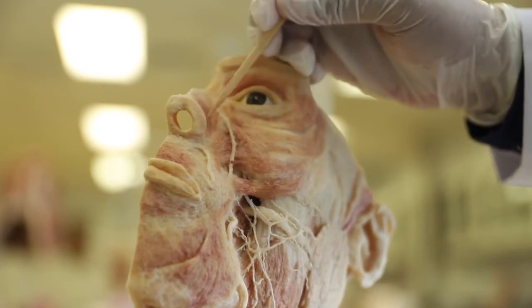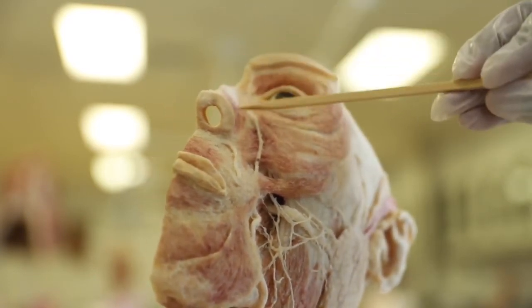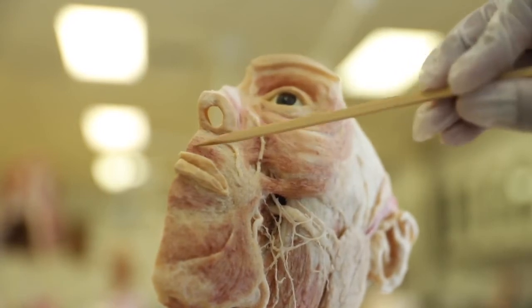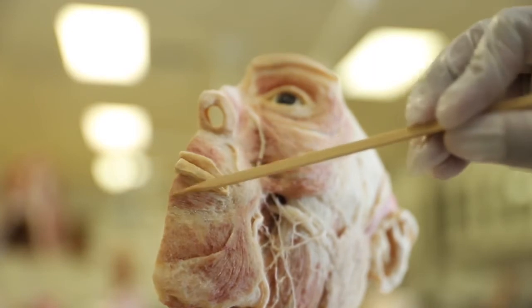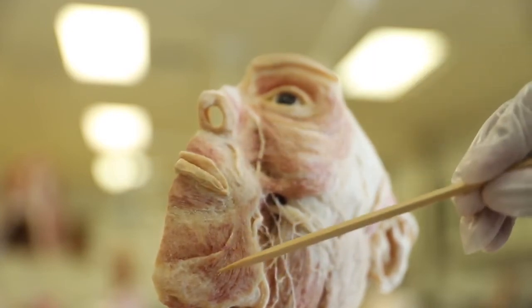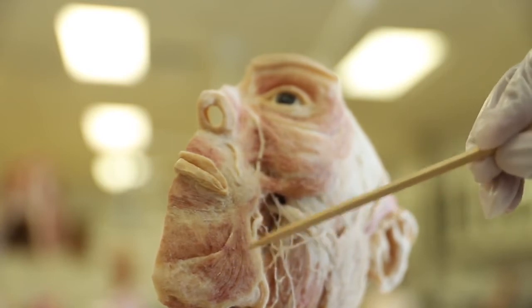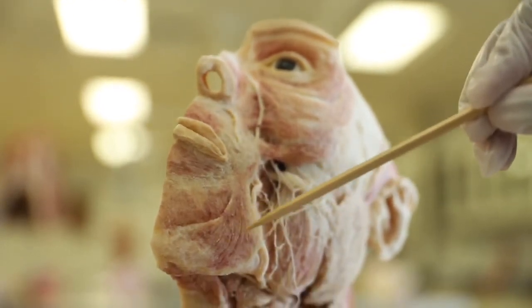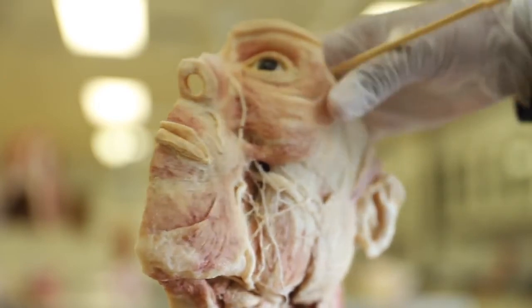Transverse nasalis. Part of orbicularis oris. Depressor anguli oris.